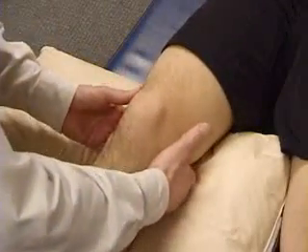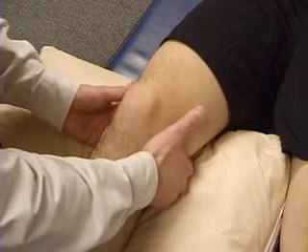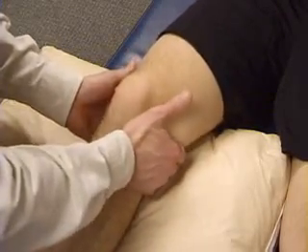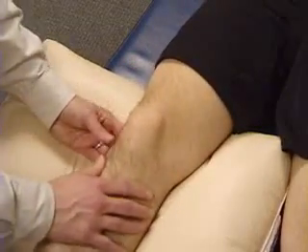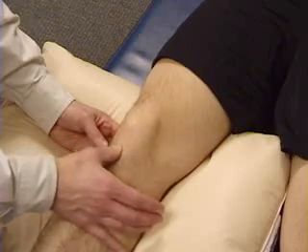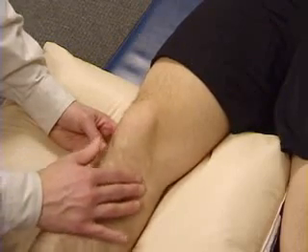Next, move your hands behind the knee to feel for any fullness or mass in the popliteal fossa. And finally, palpate the bursa, where they lie on the prepatellar area, the infrapatellar area, and the pes anserine area.